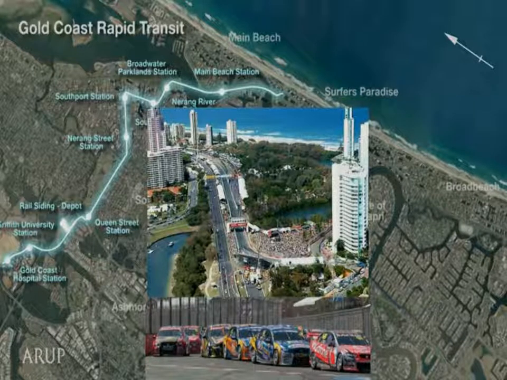So during the event, the V8 track, the marshalling area and the grandstands will actually utilise part of the corridor and the rails will just operate on a single line. So both the southbound and the northbound services will operate on the same line with crossovers at either end.